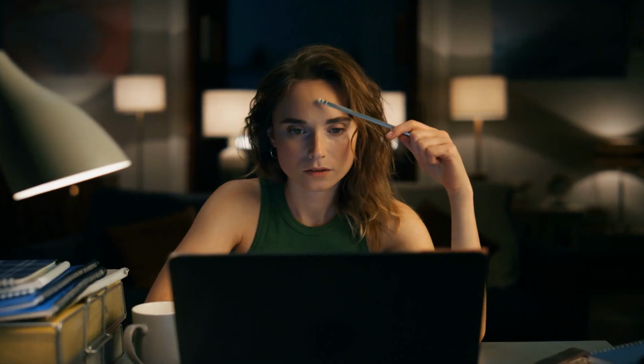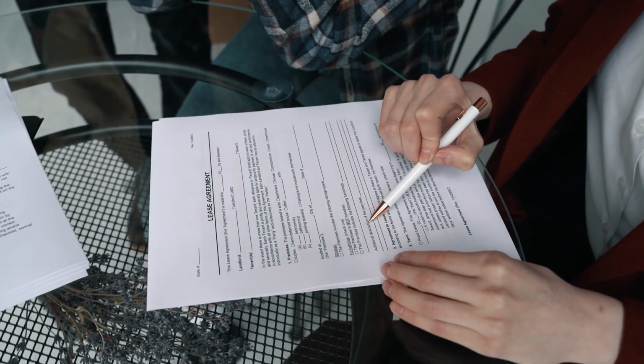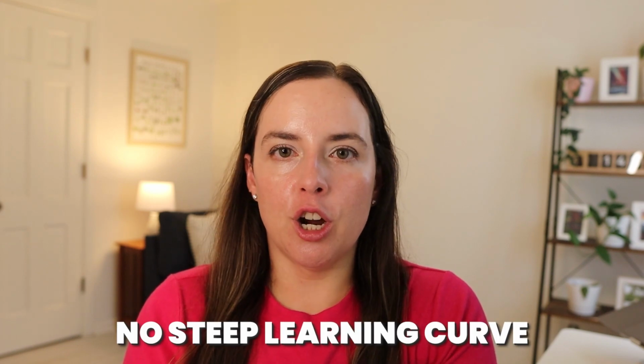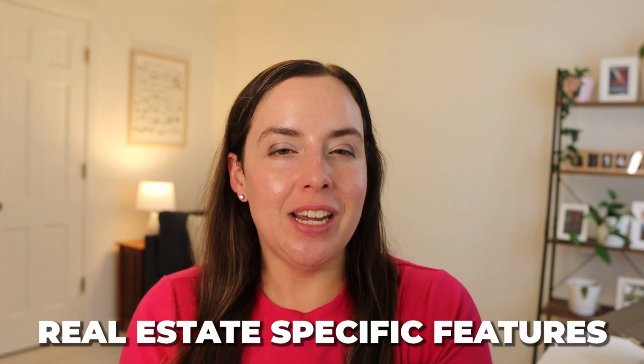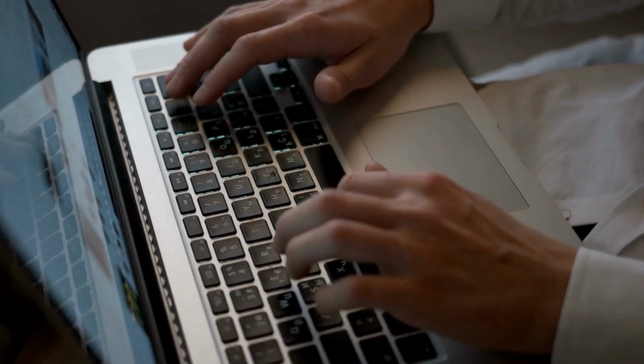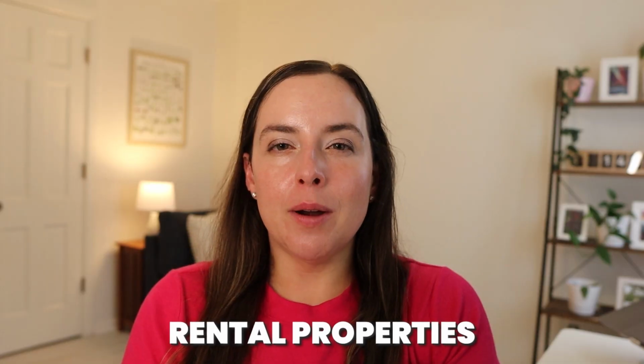be the better choice. When I was deciding what to use, I took a hard look at what I needed in a tool. As a new landlord, here's what I needed personally. I wanted easy setup, no steep learning curve, real estate specific features, no hidden fees, no monthly fees, and no minimum balances. QuickBooks is awesome for many businesses, and actually I have used it for other businesses before. But for rental properties, it didn't feel like the right fit.